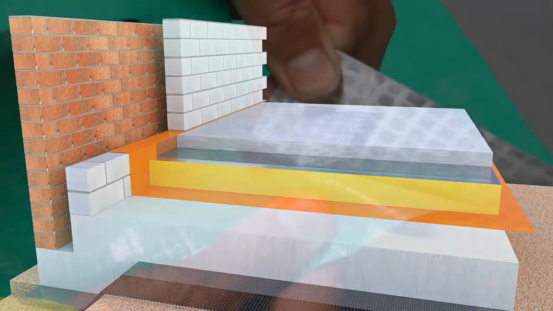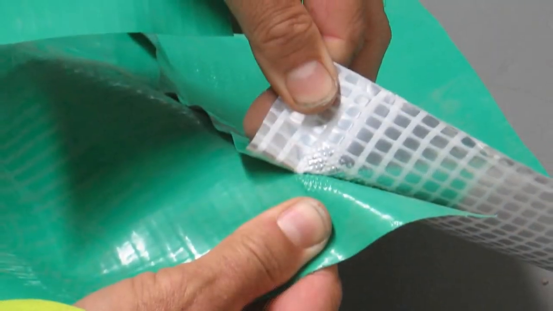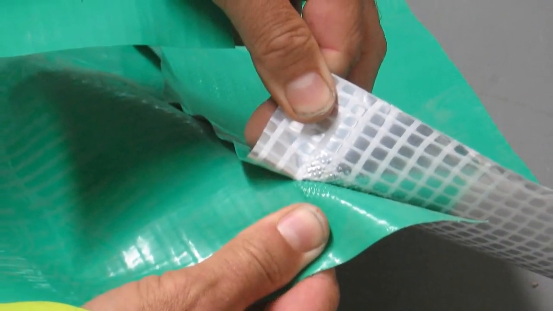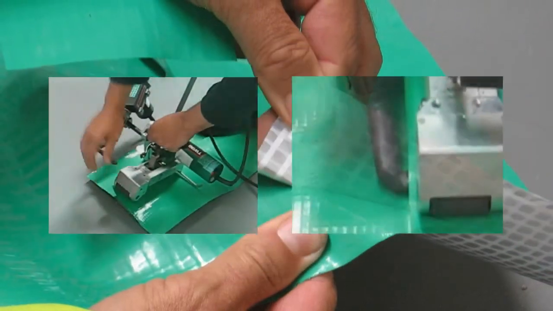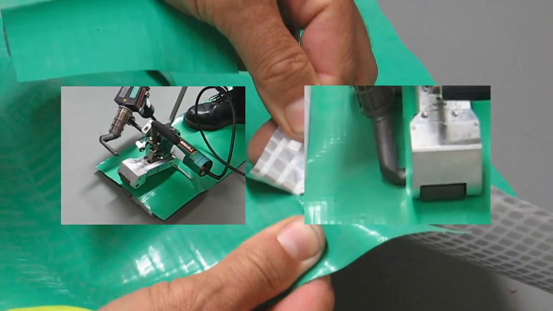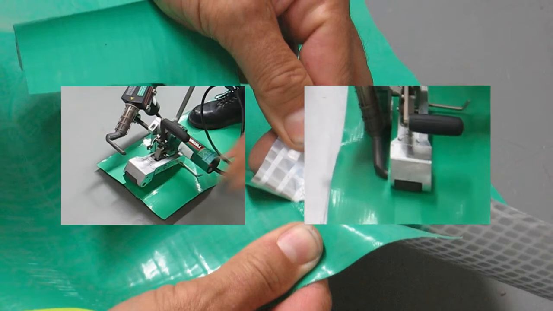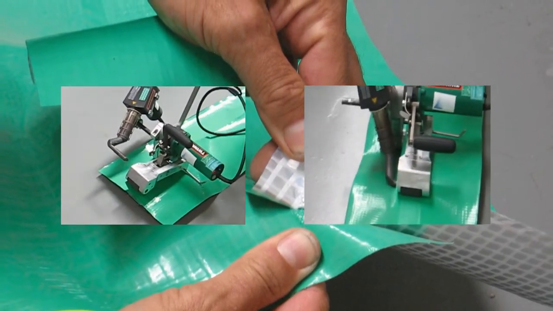Another important aspect of installation is the sealing of joints between adjacent sheets. While welding is undoubtedly a more effective solution, it requires specialist contractors and care and attention during installation. This means that traditional tape joints are often used instead.